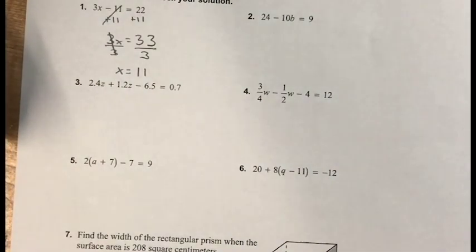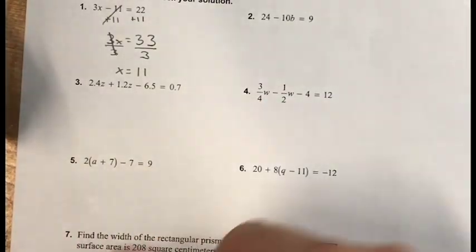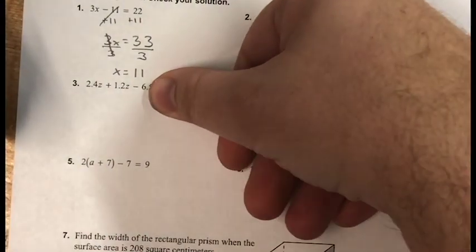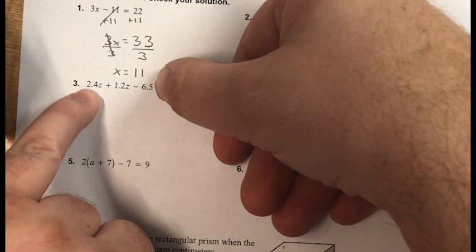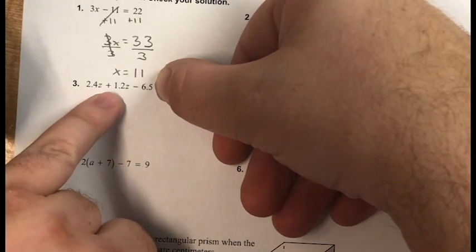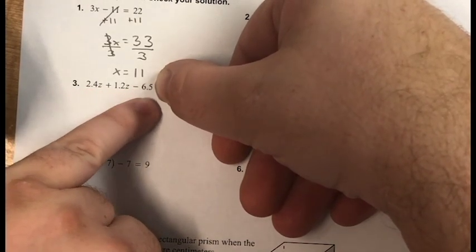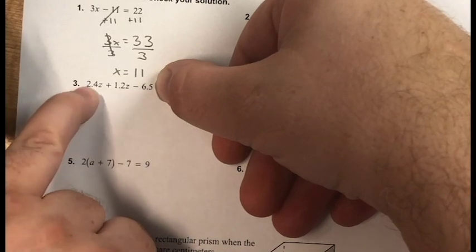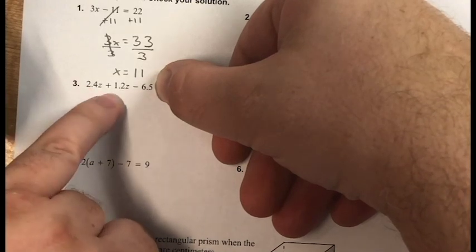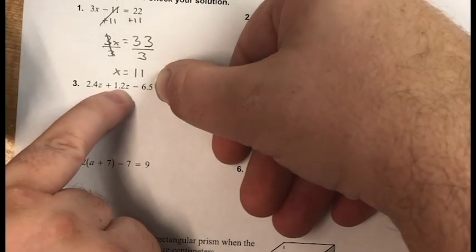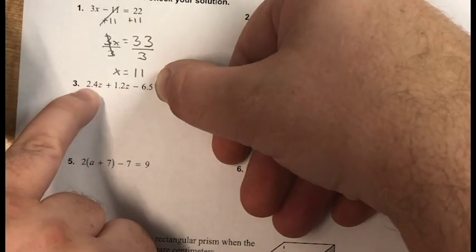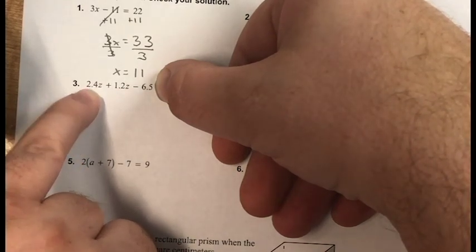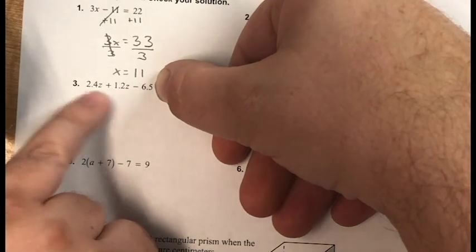Step 1, simplify each side of the equation first. So I'll look at this one. Can I do anything? I have 2.4z plus 1.2z minus 6.5. Well, notice that this is 2.4z and this is a plus 1.2z. This is almost like saying I have 2.4 apples and I'm adding 1.2 apples.